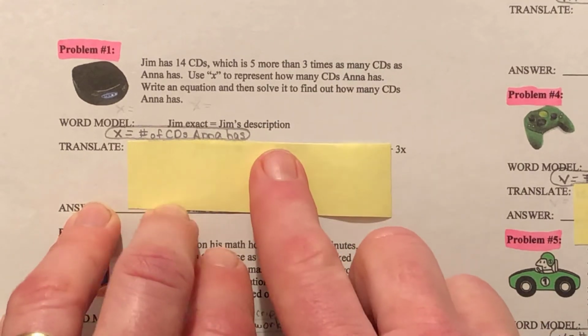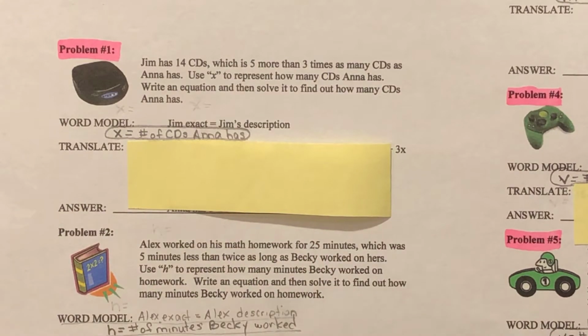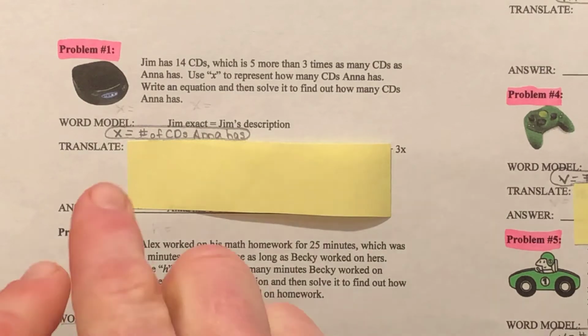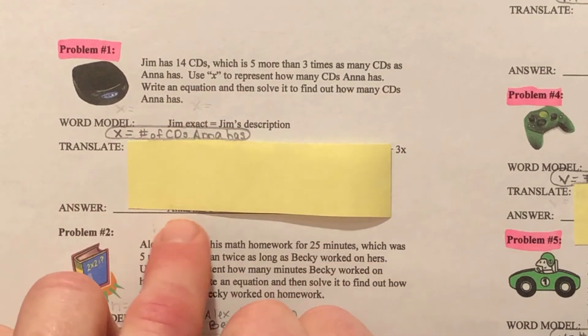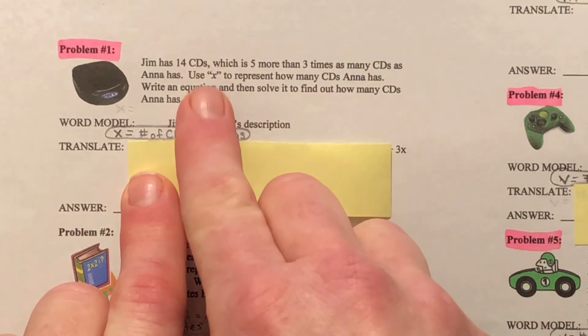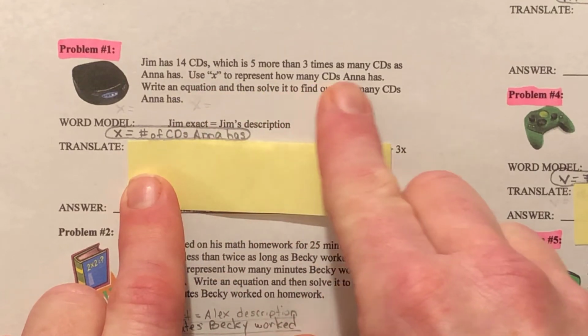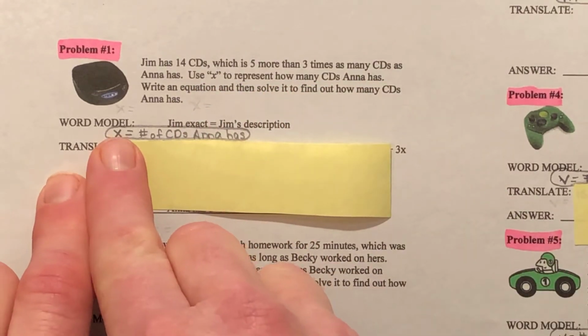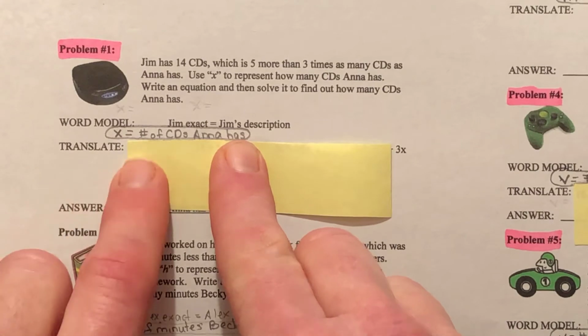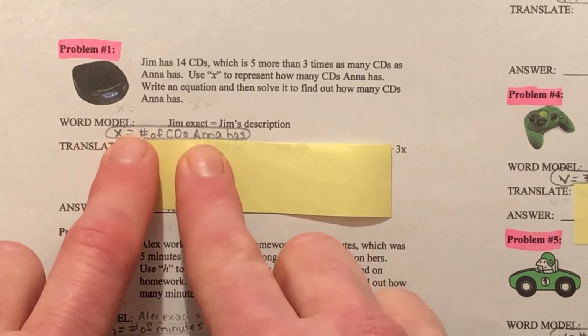Now, it's really important. This page does not have you do this. I want you to do this. In fact, I did it on every one of them, including the ones you're doing by yourself. You've got to always define the variable. That is extremely important. You always do this. Always define the variable, and it tells you exactly what it represents. Use X to represent how many CDs Anna has. So I wrote X, number of CDs Anna has. It's really important that you define that.